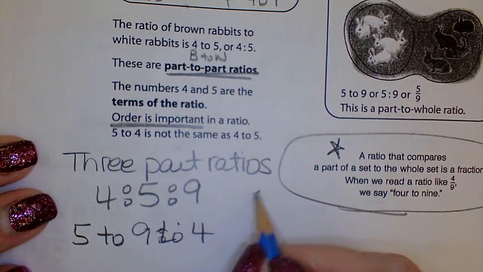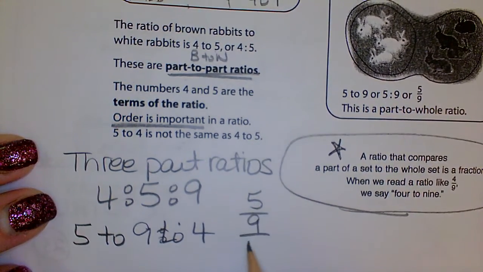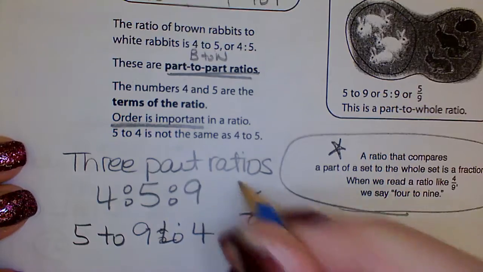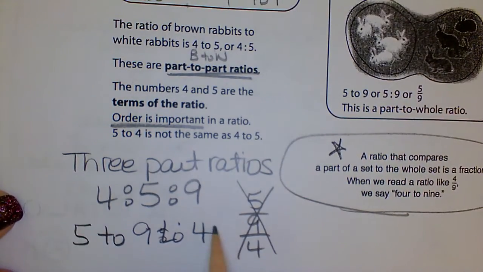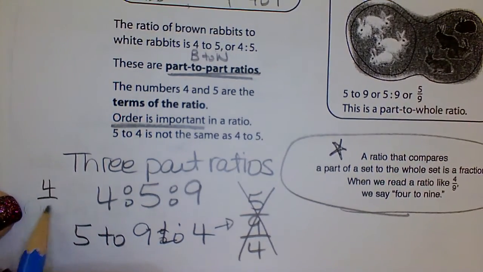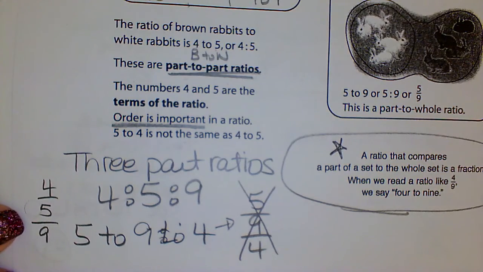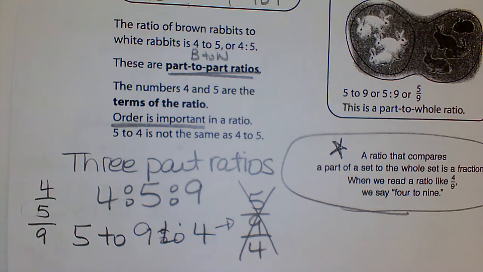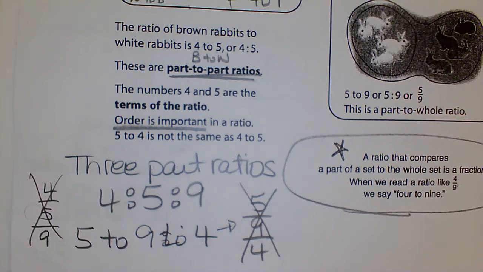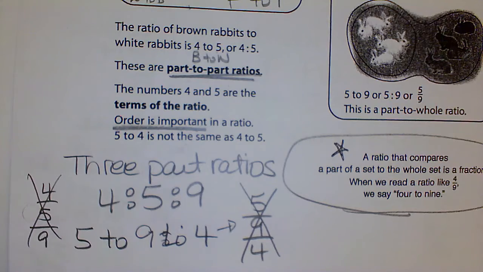Can I write it like that? No. What happens if I do this and put the total on the bottom? No. A fraction can only be a top and a bottom, right? A numerator or denominator. So if you're going to do a three-part ratio, you either have to use the ratio colon or you have to use the "to" form.